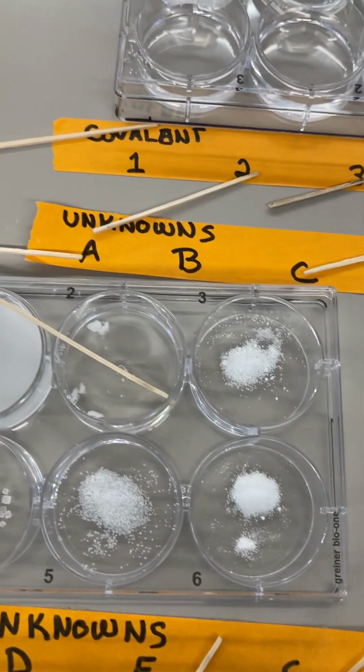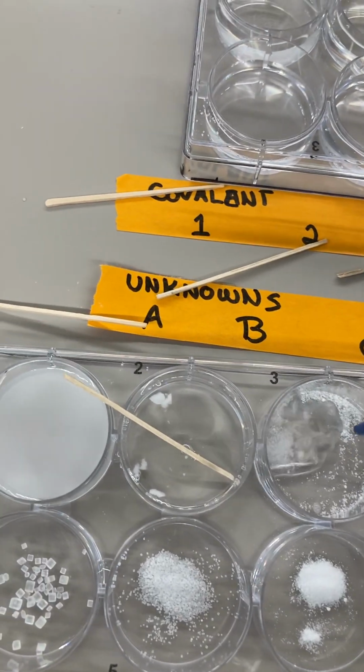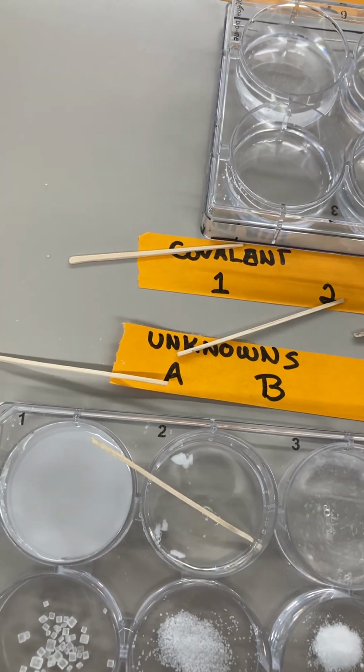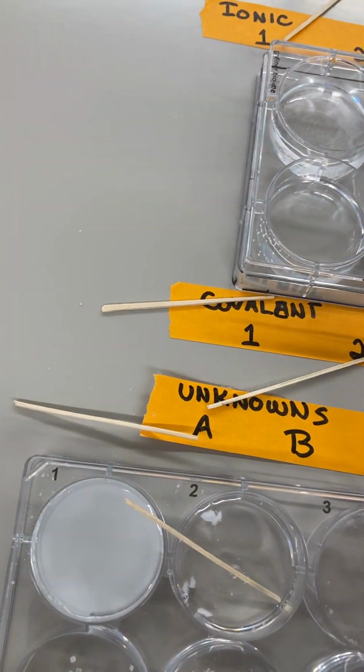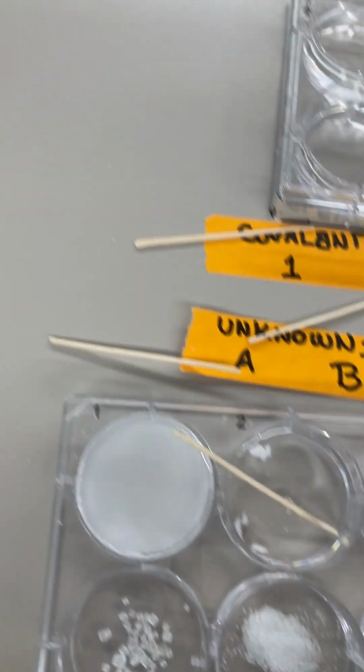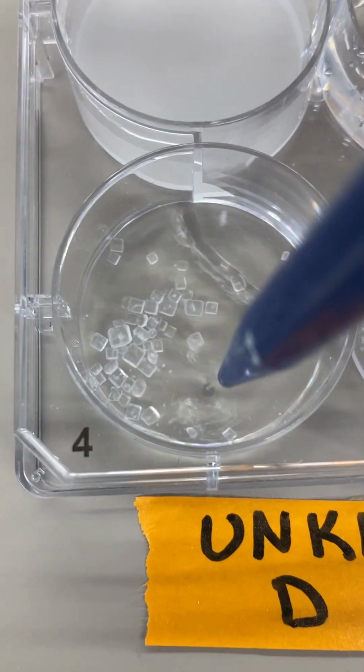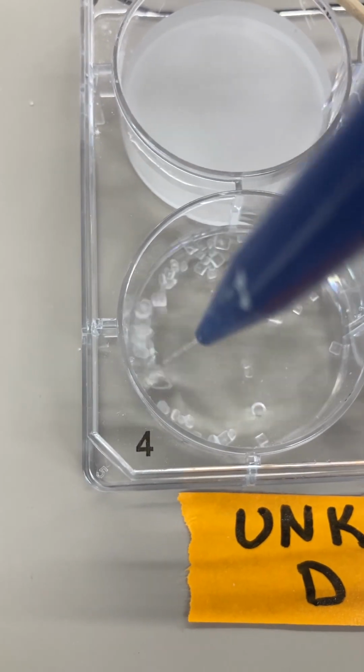And unknown C. Definitely dissolves. Unknown D. These little crystals here.